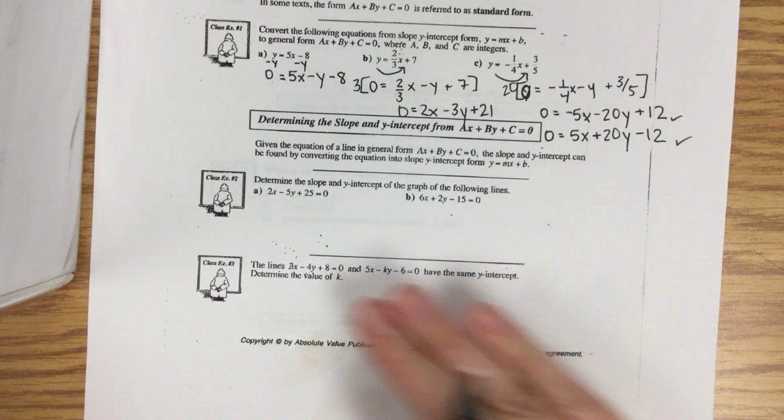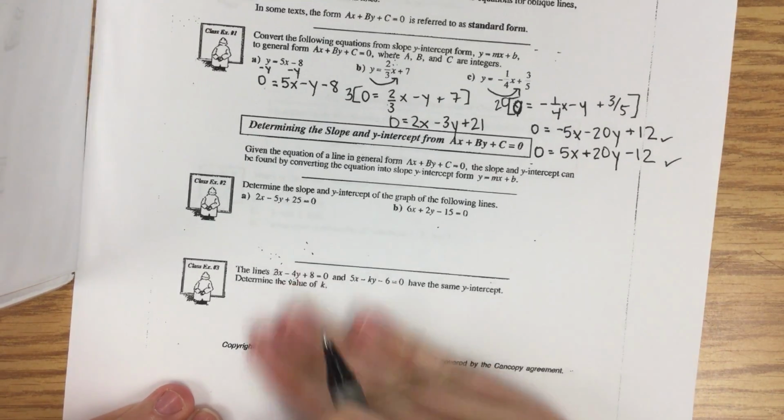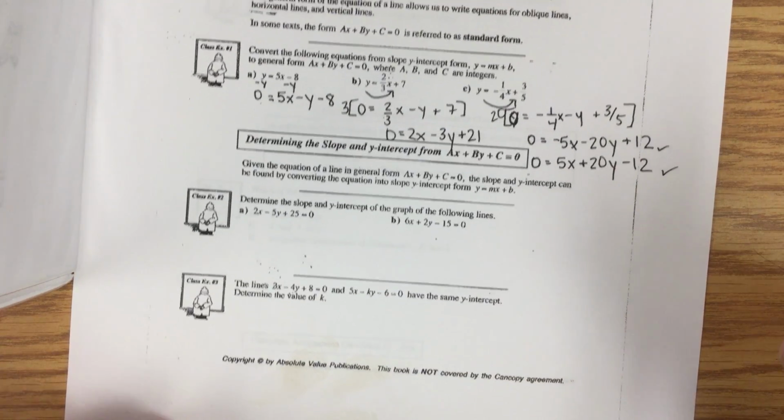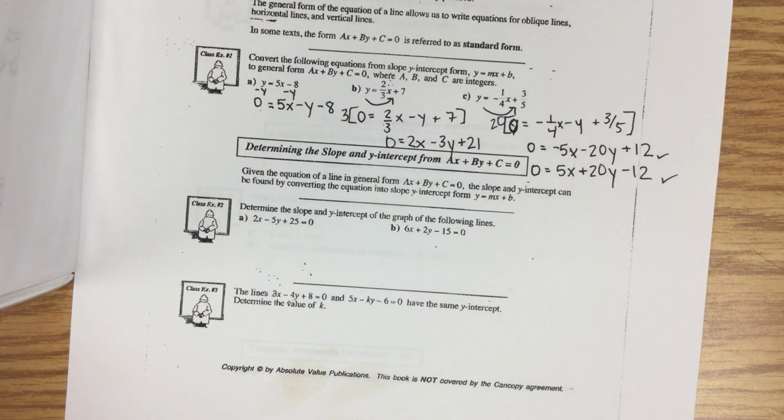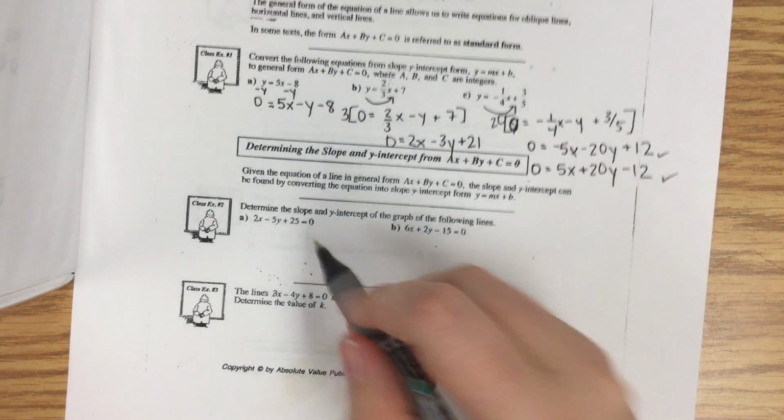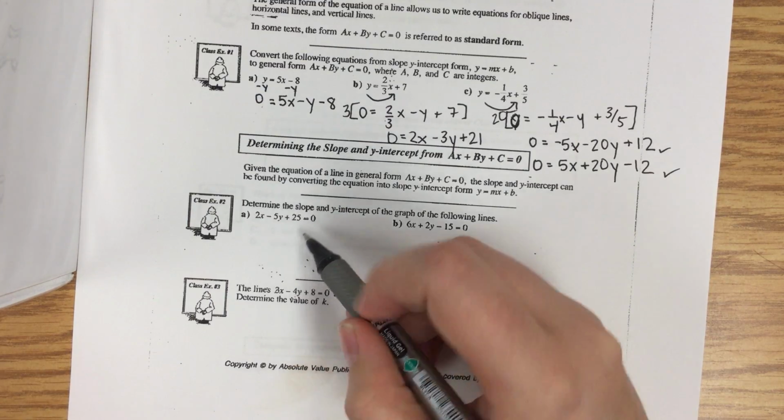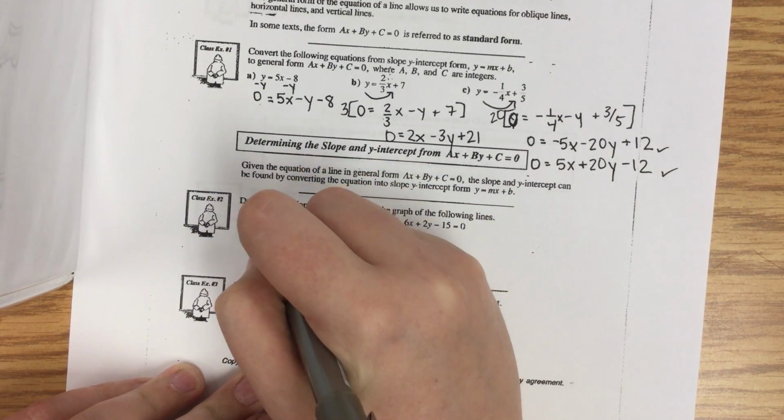Okay? All right, so let's look through now at class example number 2. Can we go backwards? Can we give you general form, ask you to find slope intercept form? And so the answer is yes. Just reverse what you had just done. We had been moving y over, and we're going to do the same thing. We're going to move y back over so that it's not 0, but it's a y equals. So I'm going to do the same thing here.